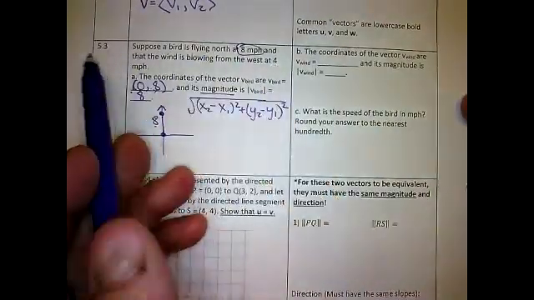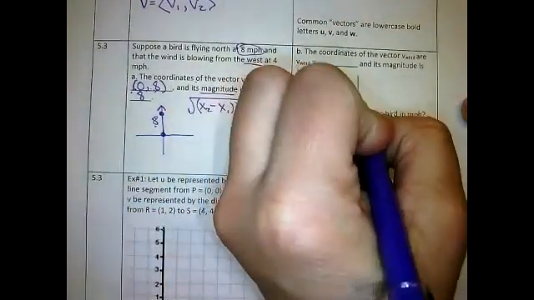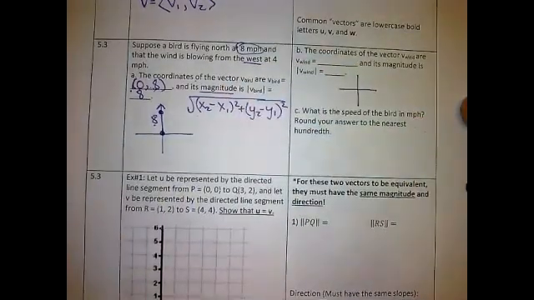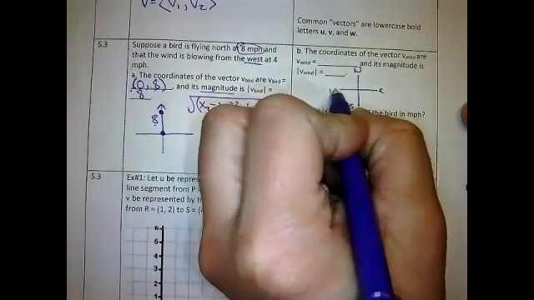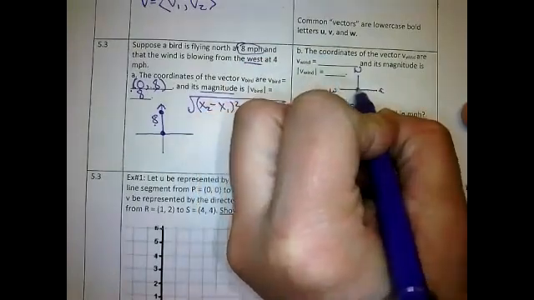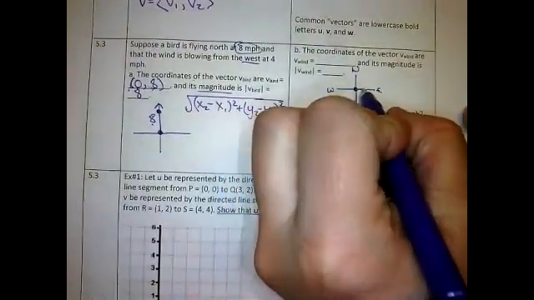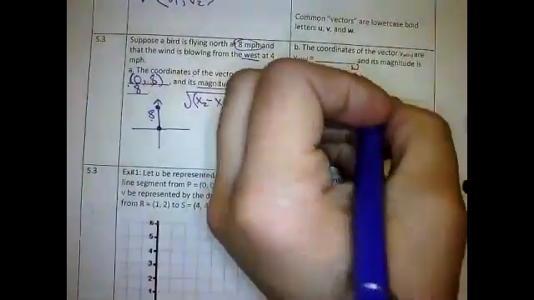Okay, it says next that the wind is blowing from the west at 4 miles per hour. So keep in mind, anytime we're talking about things like wind, we say which direction it's going from. So this is north, east, south, west. So if it's flowing from the west, it's starting here, and we're just starting it at 0, 0 for now. And it's going from the west, which means toward the east.